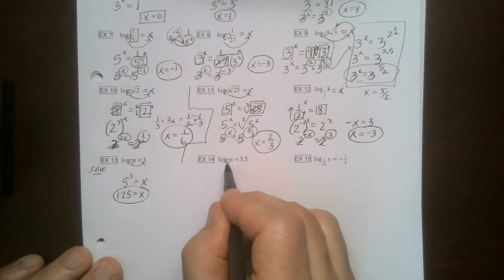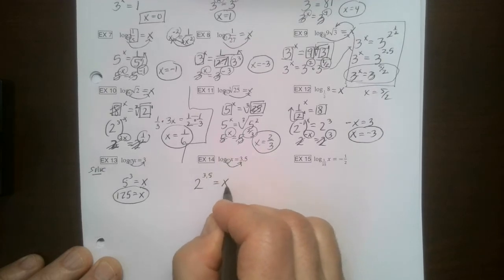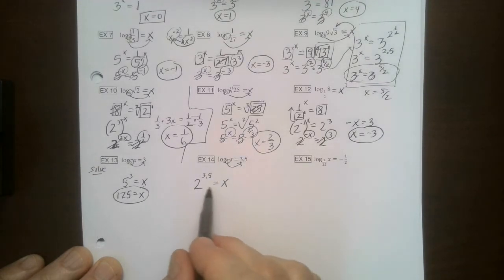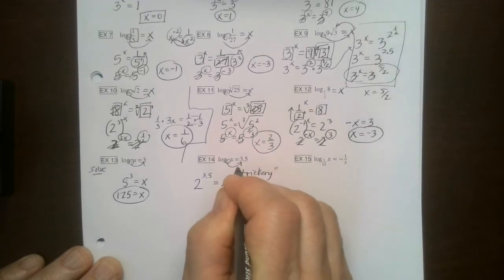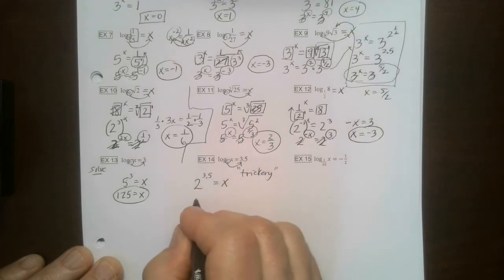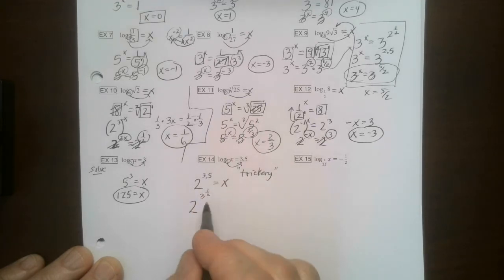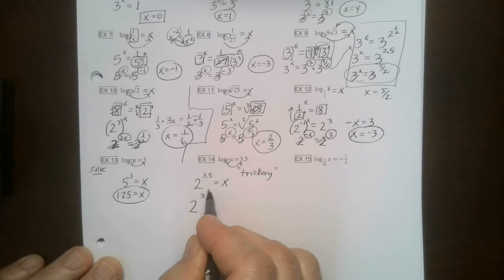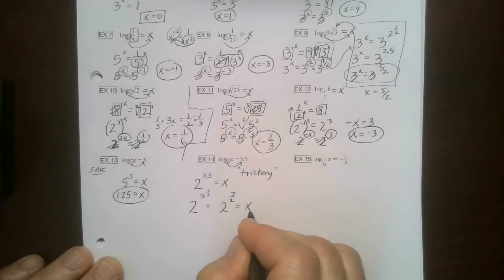So start with here, the base. There's my exponent. So 2 to the 3.5 power equals x. So this is not wrong. It's right. But Algebra 2 is not going to be that kind to you. So this one has a little bit of trickery in it. 3.5 is the same thing as 2 times 3, which is 6, plus 1 is 7. So it's 2 to the 7 halves equals x.